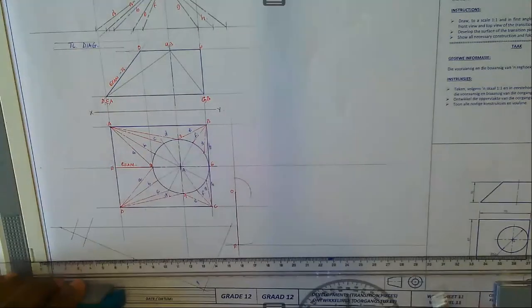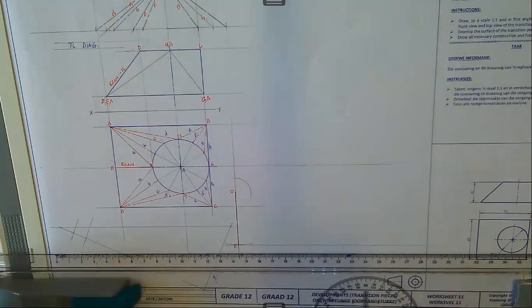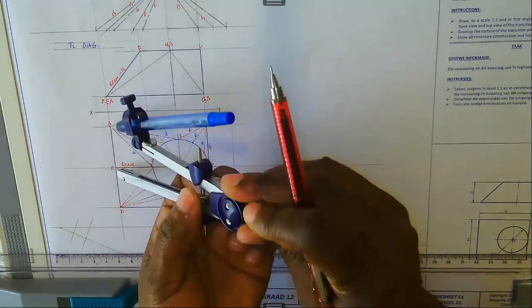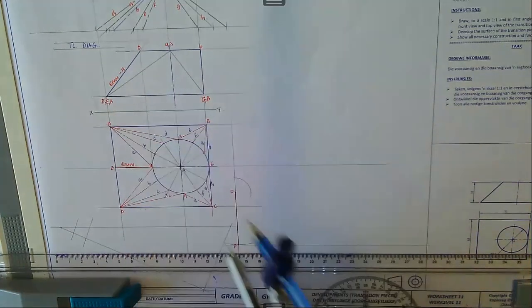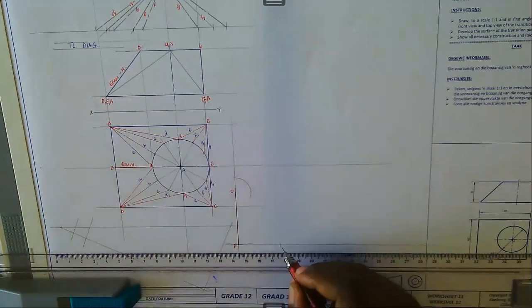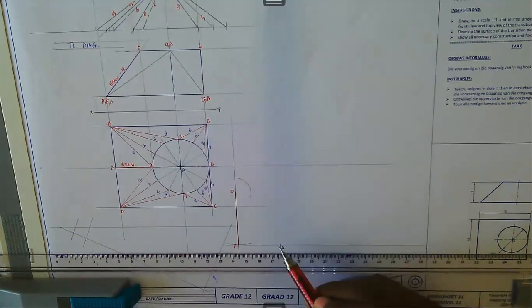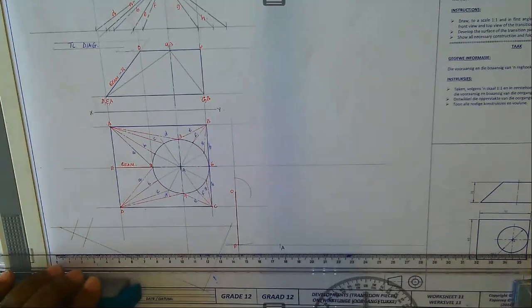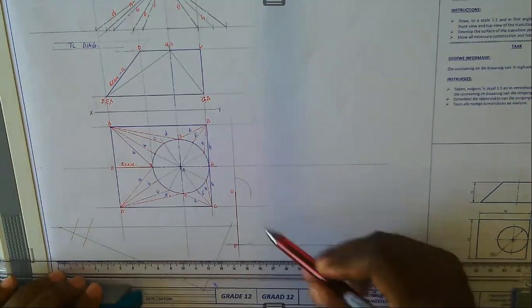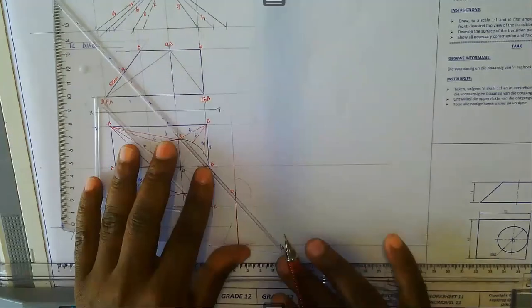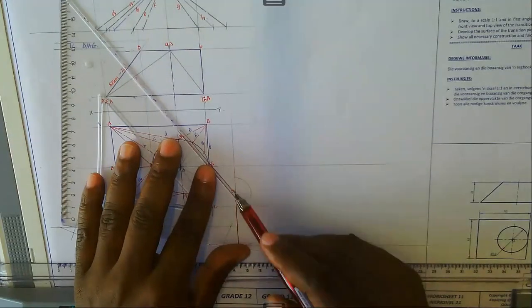Right, so you can easily draw a line like that, which is perpendicular to the same line. Take E to A and bring it here and mark. Right. Now you have got point A, which you would use to get point 1. You can connect A to 1, like that.